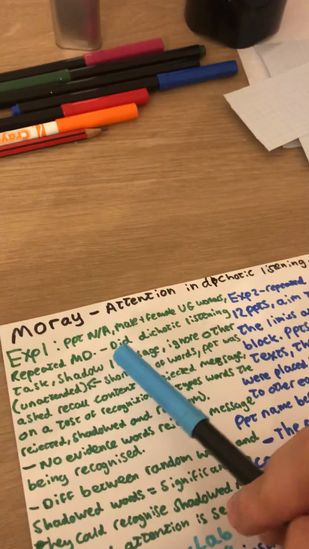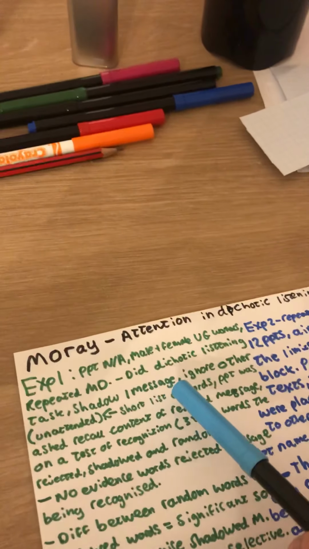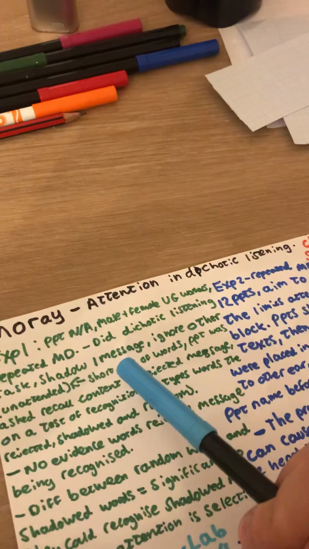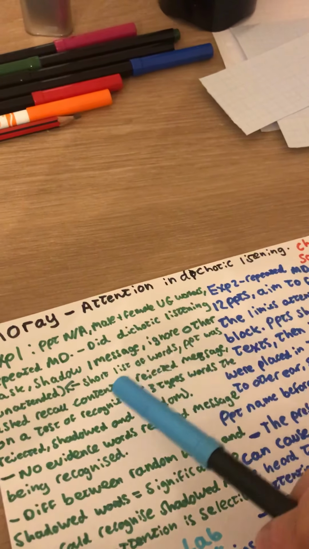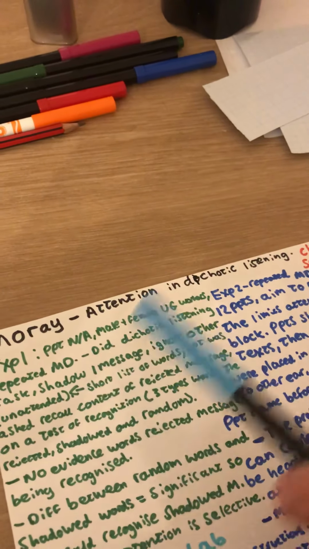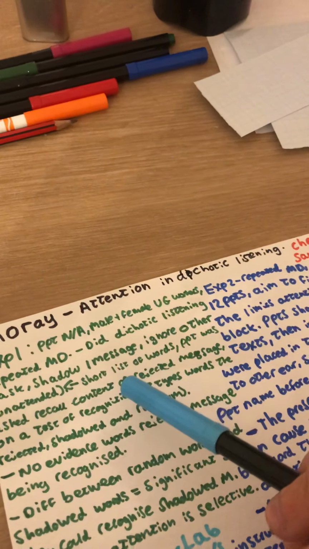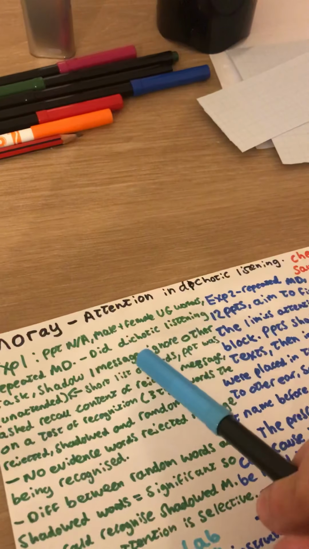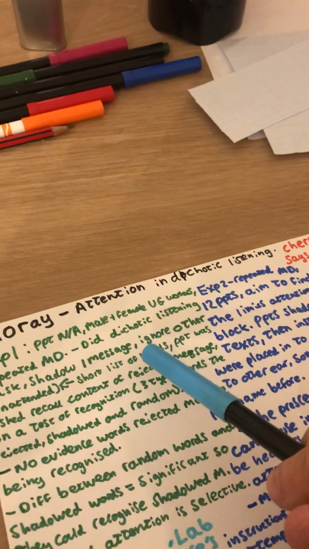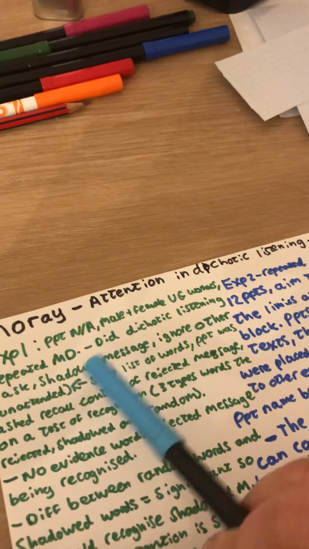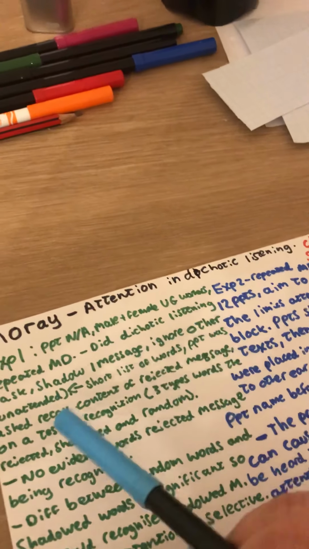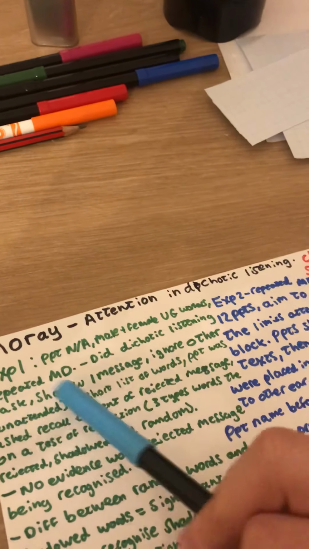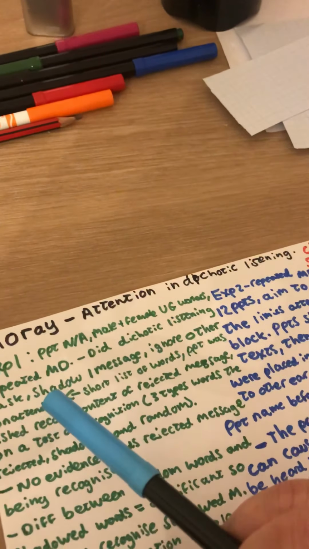In experiment 1, Moray just wanted to see, if you're doing a dichotic listening task where you're shadowing one message, will you ignore all of the unattended, rejected message? As I said, you have 2 pieces of information going into each ear. If you're asked to shadow one piece of information and ignore the other, will you remember any of the words from the ignored information which you were told to ignore?